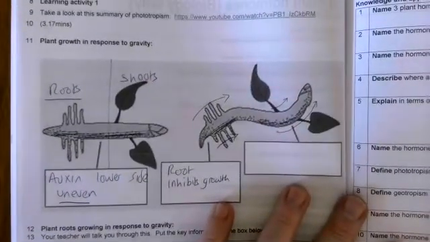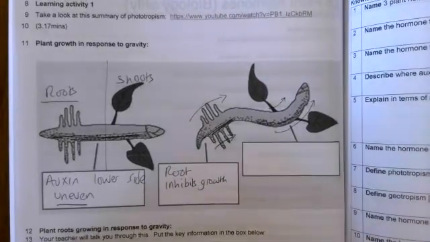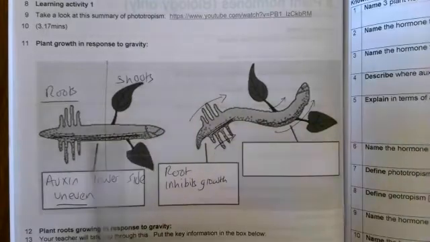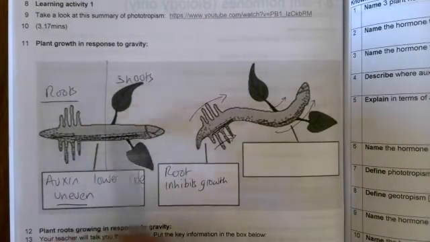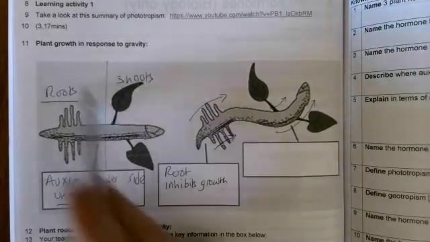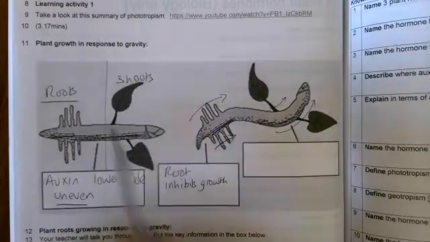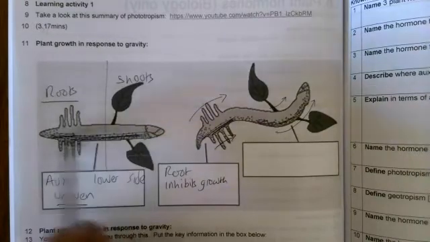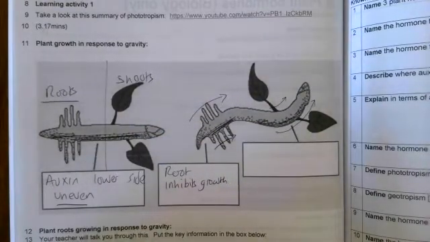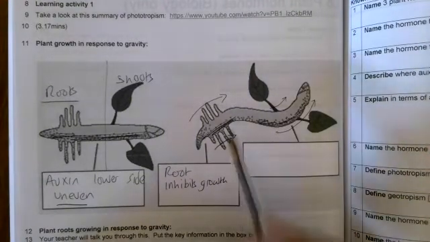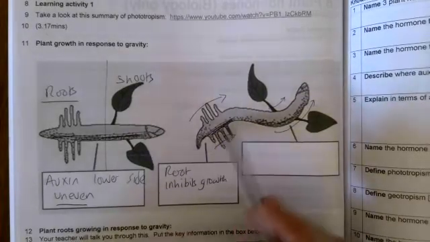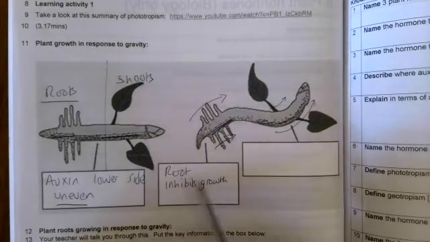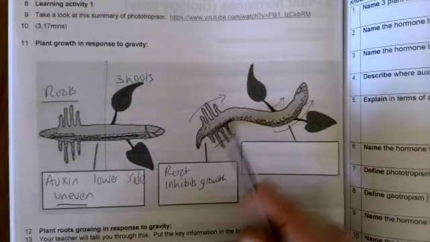Now, we also need to take a look at plant growth in response to gravity. Just to get our bearings with these pictures, this is basically a plant on its side. In this area we've got the roots, and in this area we've got the shoots. Because of gravity, auxin basically gathers on the lower side of that plant. Here's a slightly difficult bit to get your head around: in this situation, auxin will actually inhibit, not stimulate, growth of the root.